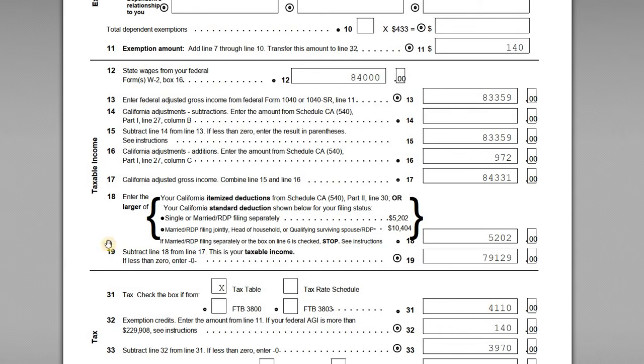Now, box 12 is asking us to enter the state wages from federal forms W-2 box 16. If you look at your W-2, you'll have the federal amounts listed, boxes 1, 3, and 5, right? And then at the bottom of the W-2, there's going to be a state portion. And then in there, you'll have your state wages that are listed on the federal W-2 that was filed with the IRS. So in Adam's case here, it's the same amount. So $84,000 is his federal wage, and the same amount for state income tax purposes.